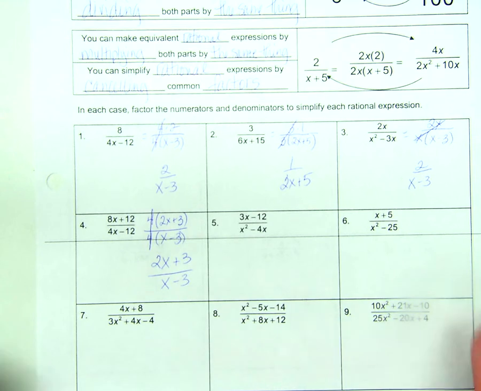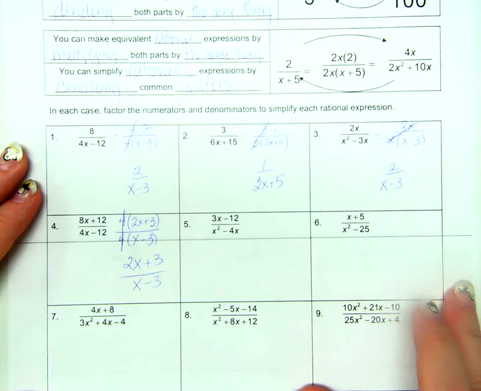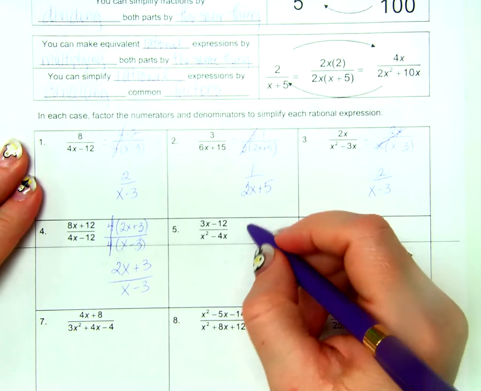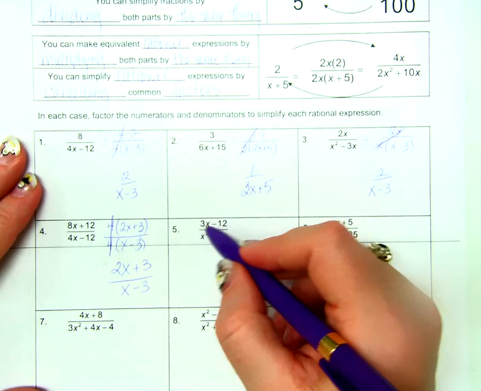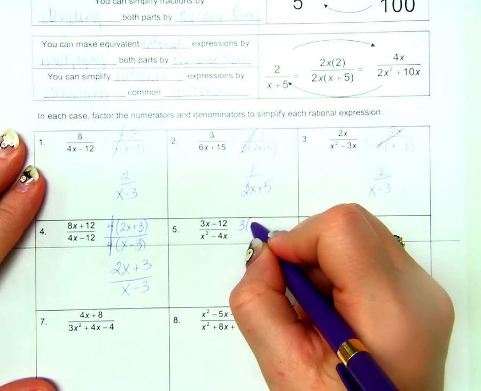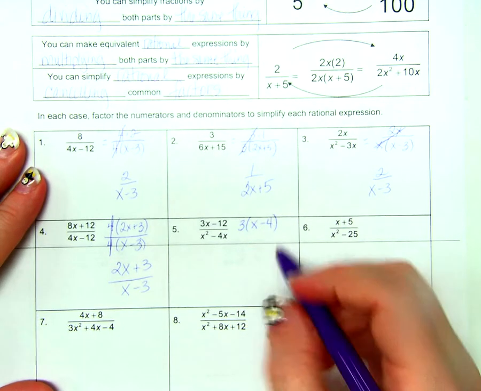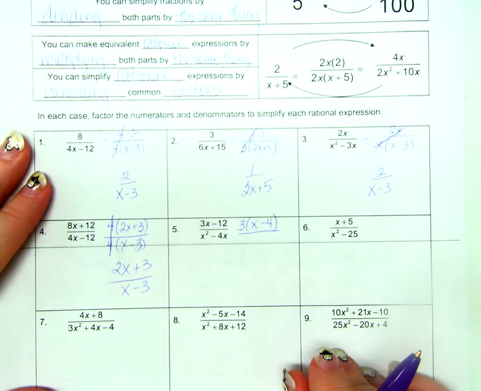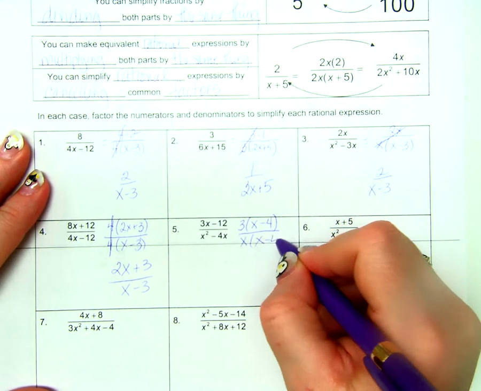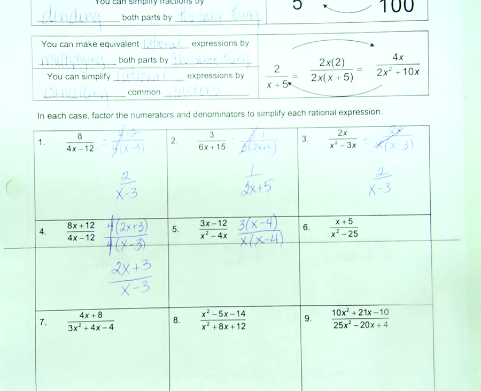Okay? What about 5? So is the numerator divisible by the same thing? 3. Let's factor it out. X minus 4. Is the denominator divisible by the same thing? What? X? What's left? Ooh. Is there anything in the numerator that's also in the denominator that is a factor?